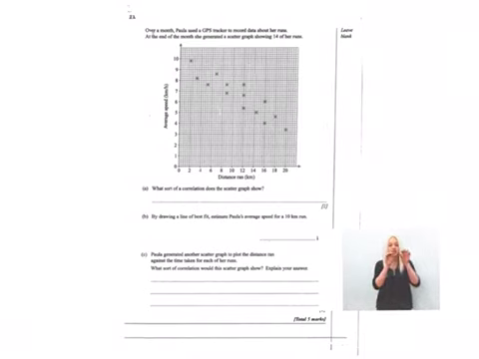Last question, what sort of correlation does this scatter graph show? And it is negative correlation. That's all you need to write. By drawing a line of best fit. Now, as soon as you draw a line of best fit, you're automatically getting yourself 1 mark. So remember that your line doesn't have to go through from the origin, it does have to go through most of the points. So there's your line of best fit.